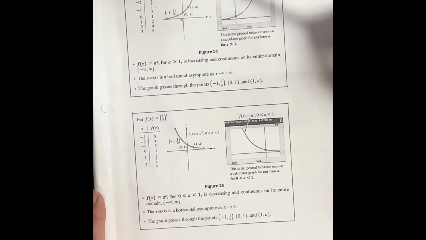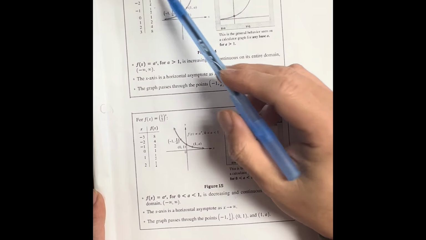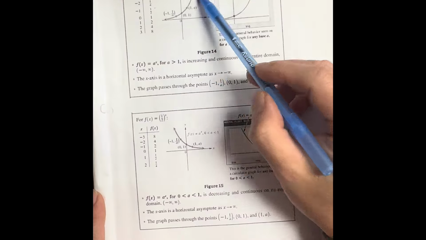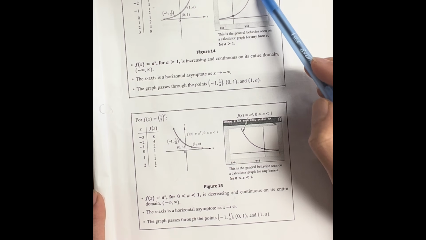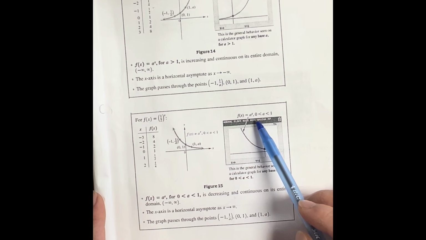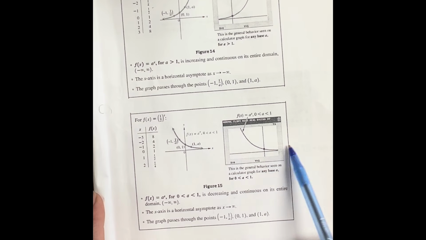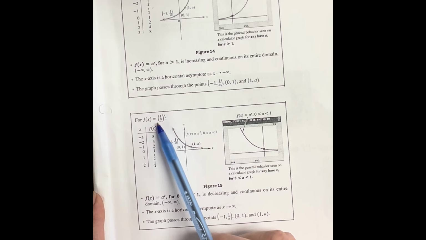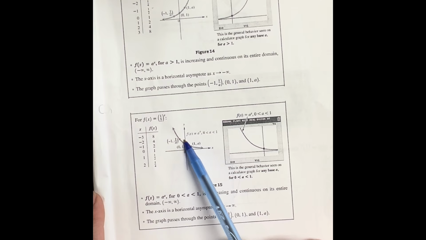So for the function f of x equals a to the power of x, if a is greater than 1, then the function is increasing. For example, f of x equals 2 to the x increases. And if a is between 0 and 1, then the function is decreasing. So for example, if f of x is 1/2 raised to the power of x, the function decreases.